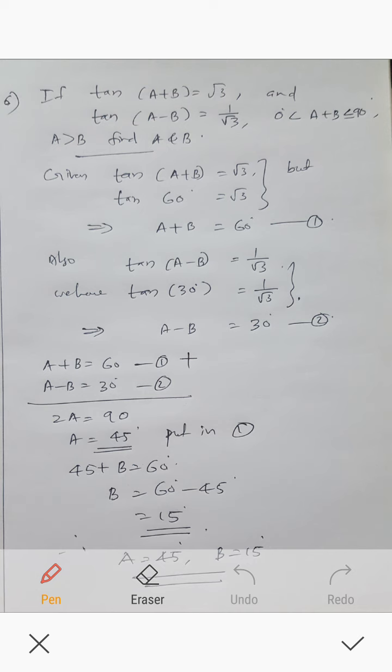For solving those equations, let us write them together. A plus b 60 degree, a minus b 30 degree. We can eliminate b by adding the two equations. A plus a is 2a, b minus b is 0, 60 plus 30 is 90 degree. So a is equal to 90 by 2, 45 degree.